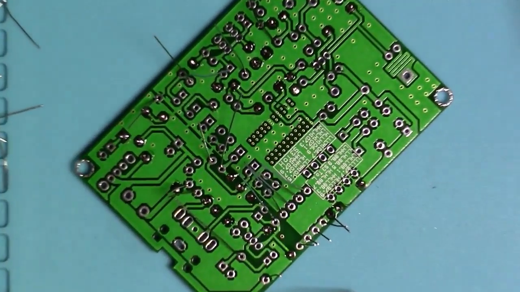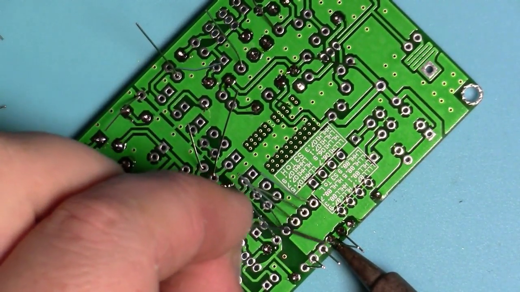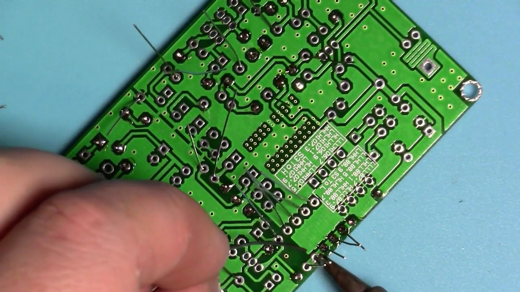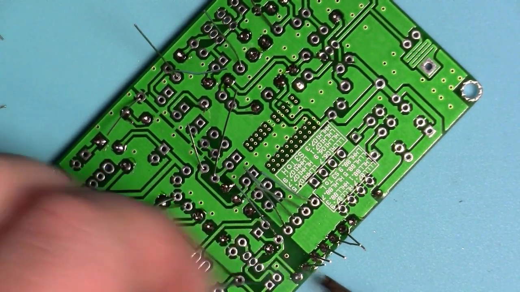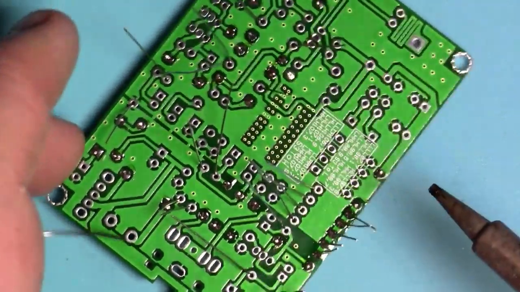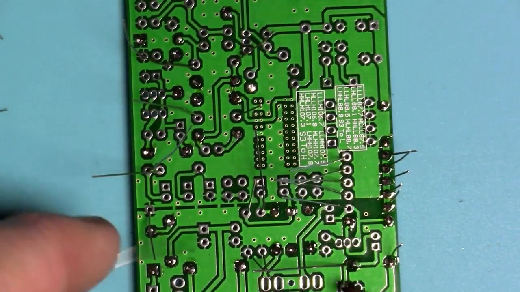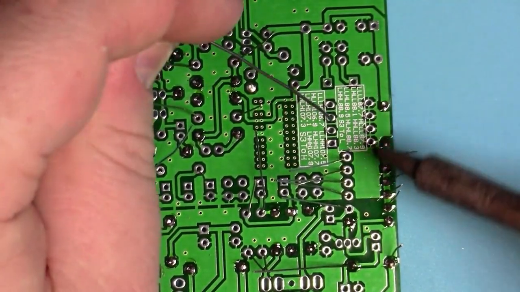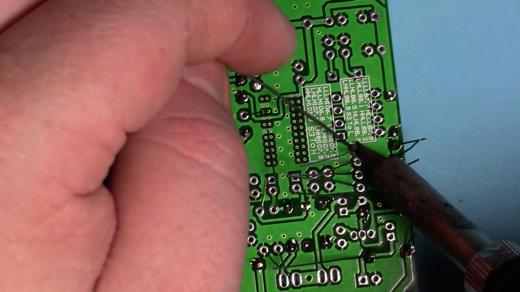I'll zoom in here, maybe a little more interesting. Because we're using lead solder, it'll cool with a nice shiny finish.